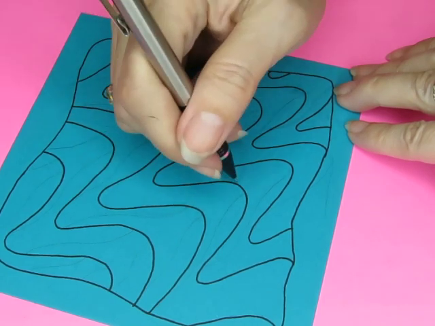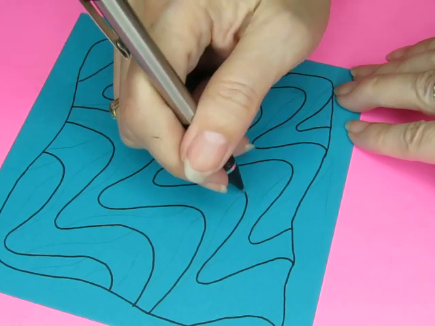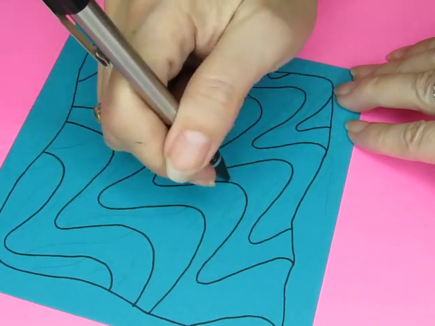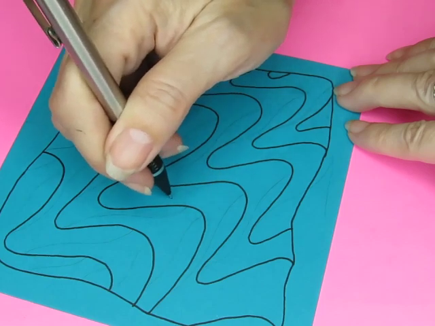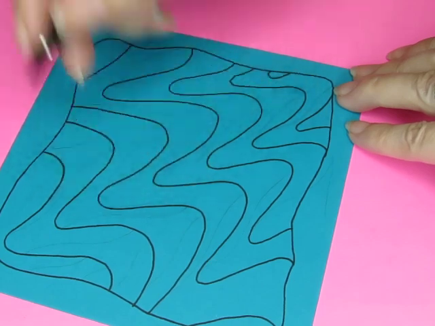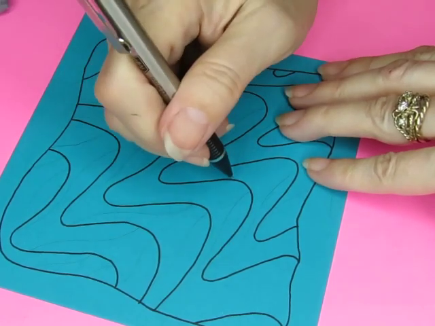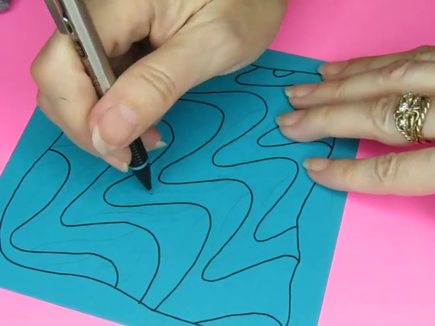So now I'm looking at the bottom of here, and I'm deciding where. I've got my Y going to go this way, so I need to decide. No, I don't like that one. It needs to come kind of inward and then kind of outward.